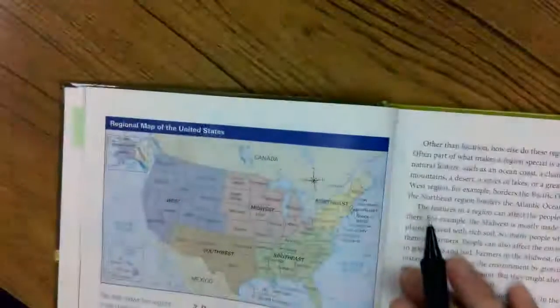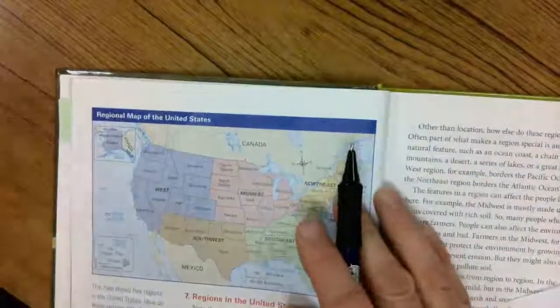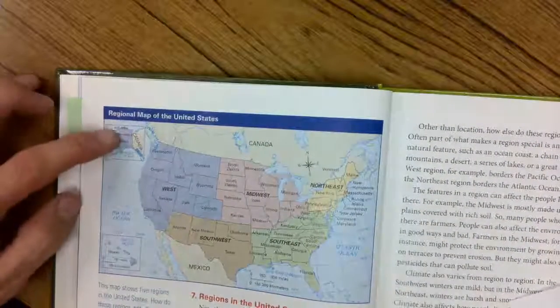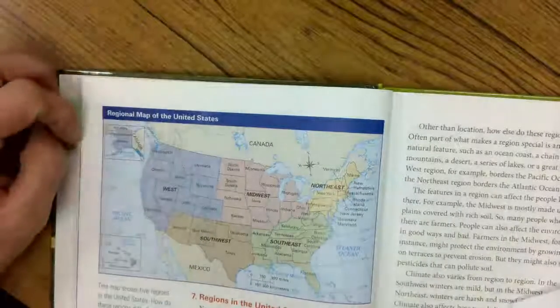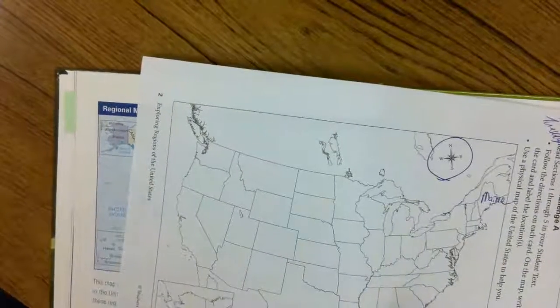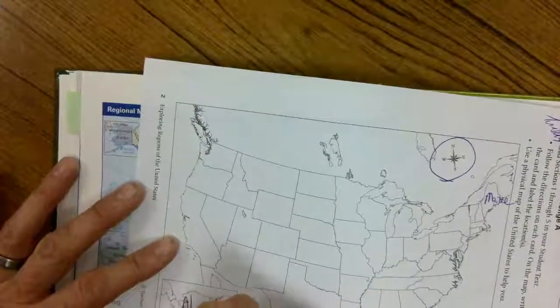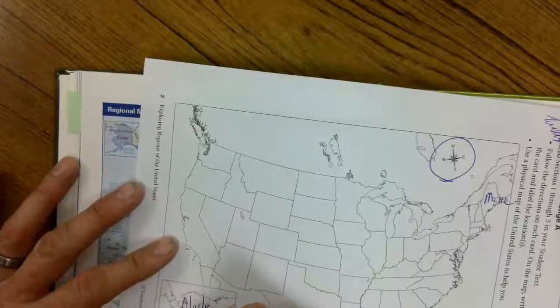Now, does anybody know what state is way far north? Yeah, that's Alaska. In fact, it's so far north that they had to cut it out and put it down here. Okay, so on this map they put it on the bottom. So let's put Alaska here. Okay, that one's number 3.